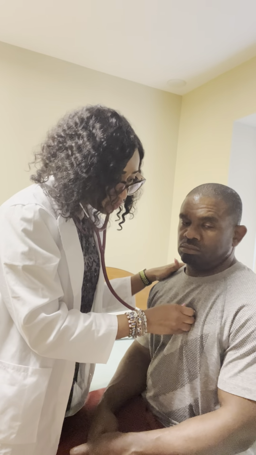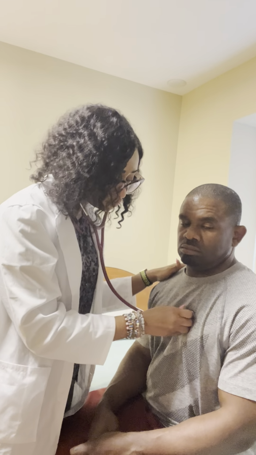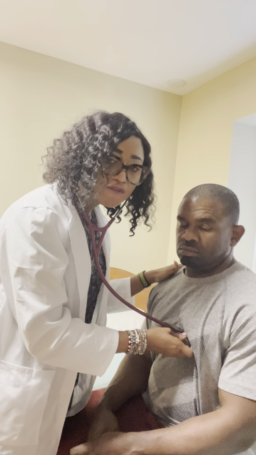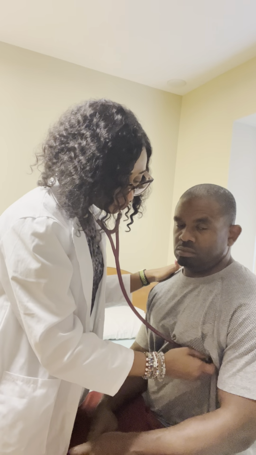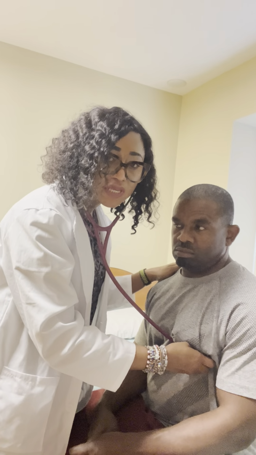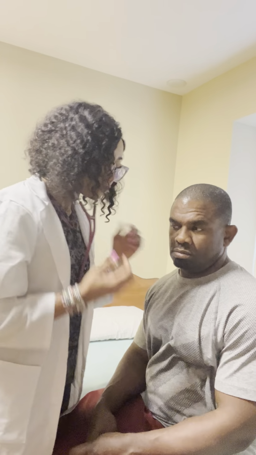Erb's point is on the third intercostal space to the left sternal border. The tricuspid is on the fourth intercostal space to the left sternal border. The mitral valve is on the fifth intercostal space to the left, at the mid-clavicular line. And I did not hear any abnormal heart sounds, no murmurs.